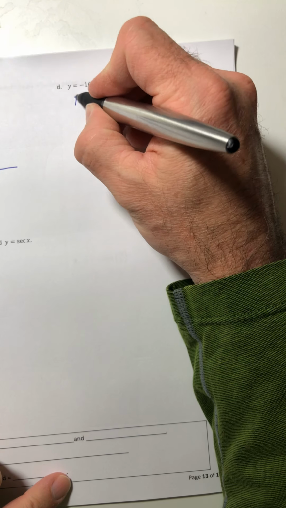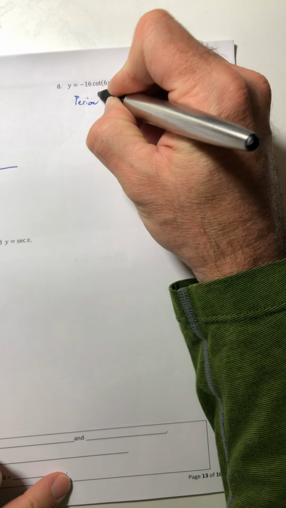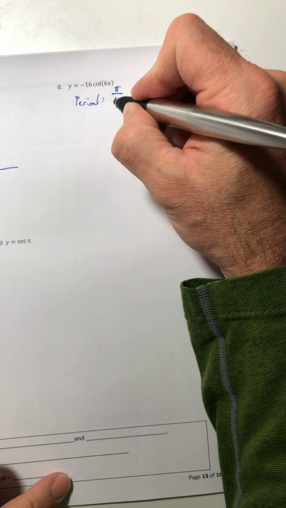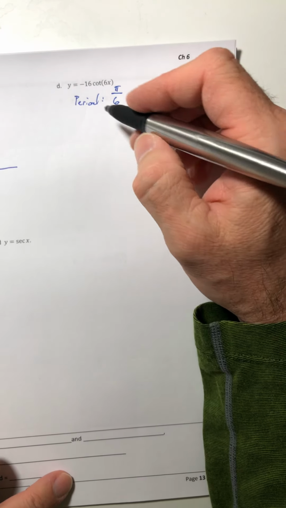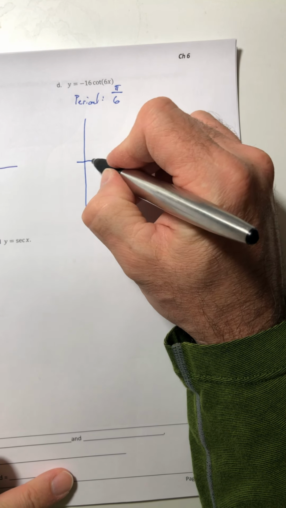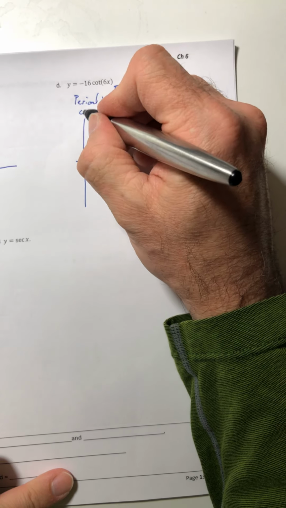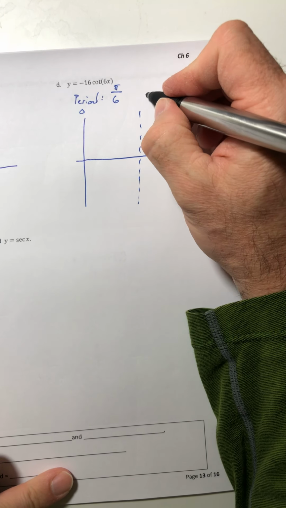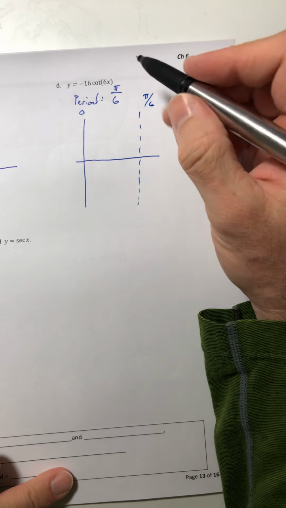Okay, moving on to part D. Period, we're going to take pi, divide it by the b, so just pi over 6. Nice and easy. Vertical asymptote at 0, and another vertical asymptote at pi over 6.